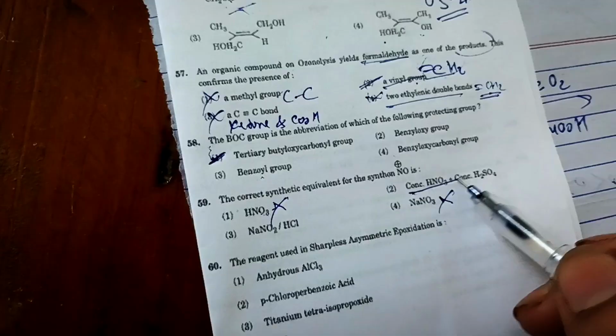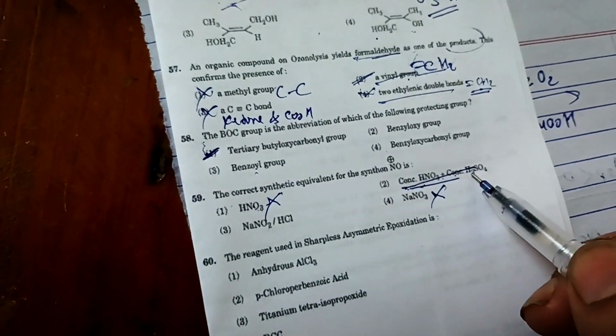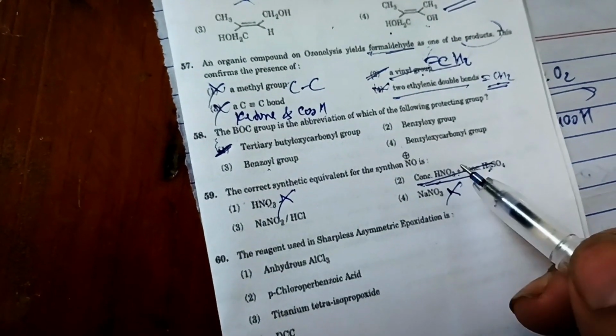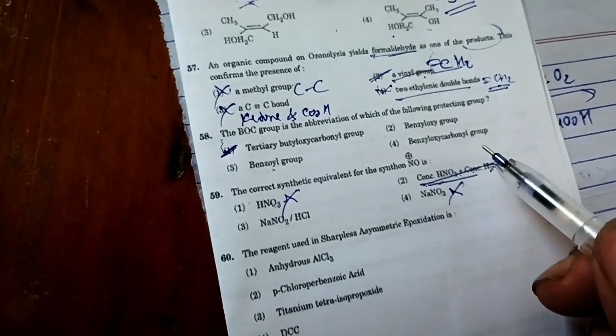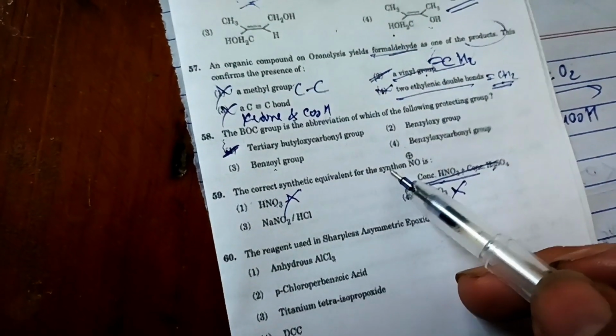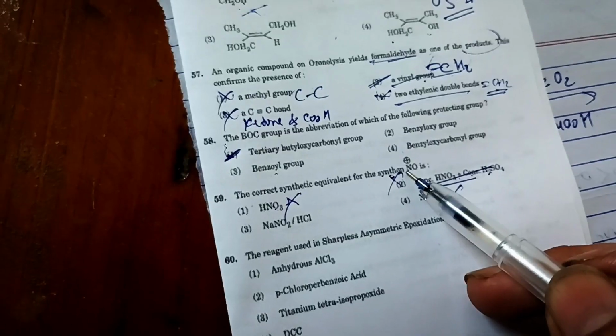Concentrated HNO3 plus concentrated H2SO4 is the mixture used for the production of the nitronium ion, which is NO2 plus, so that is also gone. Here they asked just for the nitrosyl ion, which is NO plus.